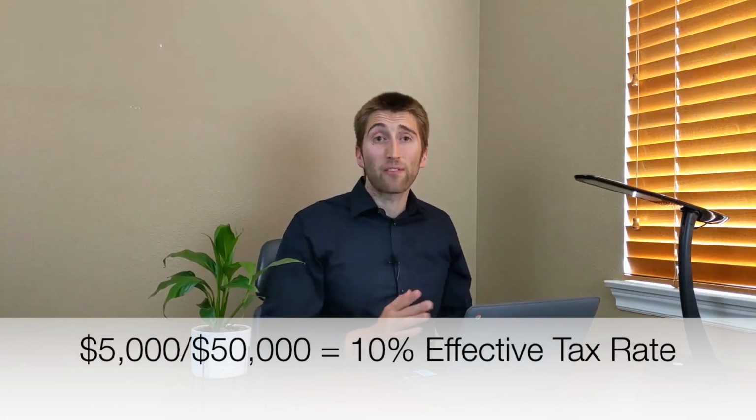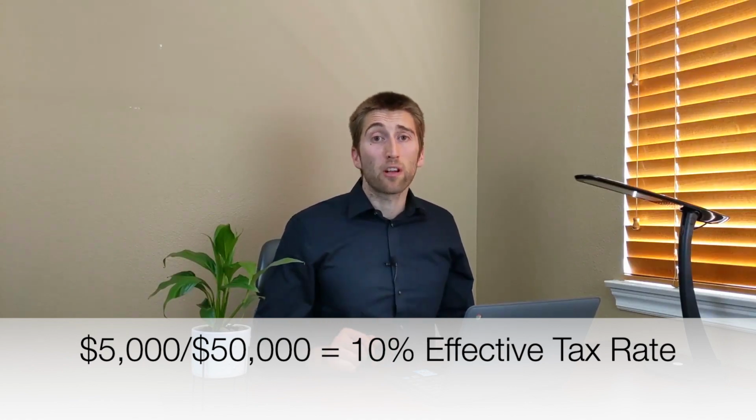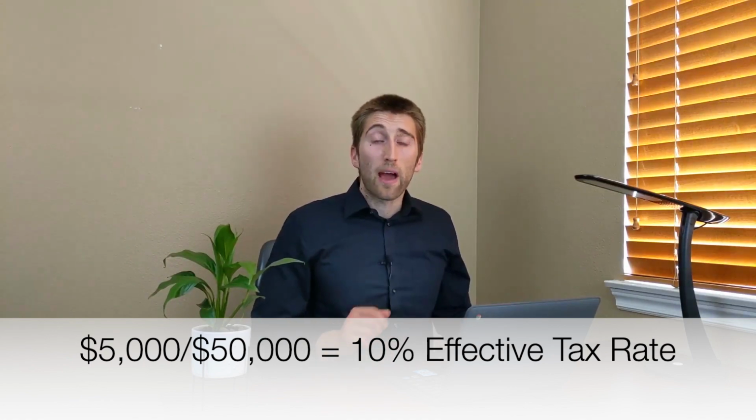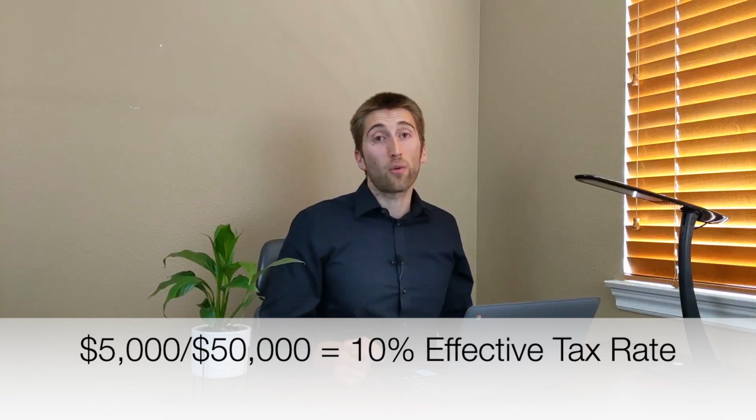Well, if we plug that $50,000 into the marginal tax rates, you'll see that they actually have a portion of their income taxed at 12%. But their actual tax bill, after everything else was said and done, was $5,000. So we divide that $5,000 by their $50,000 of total income, and we get an effective tax rate of 10%. So 10% is the actual amount of taxes that they paid relative to their total income, whereas a portion of their income was taxed at 12%.